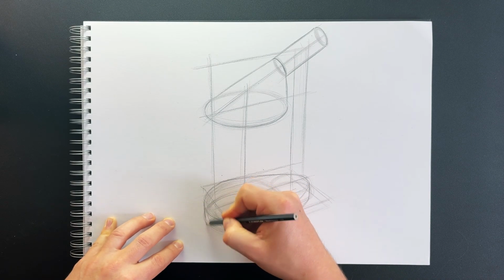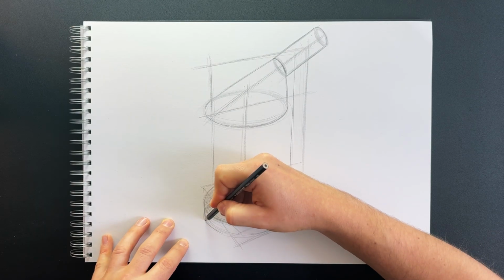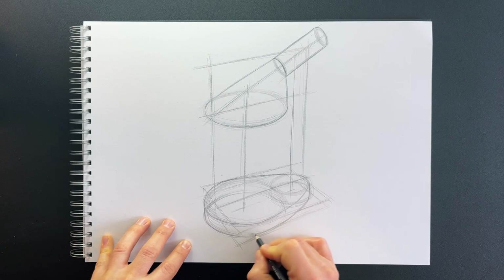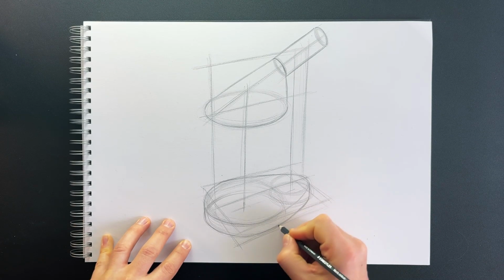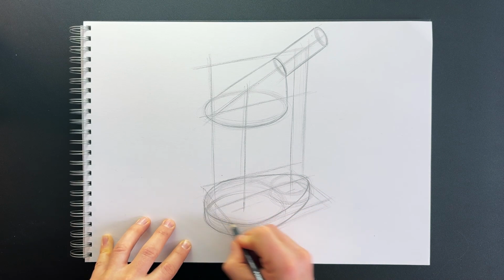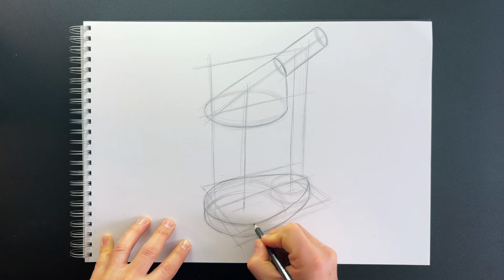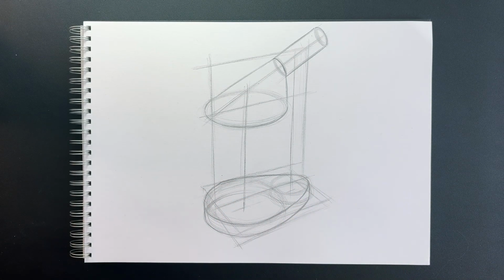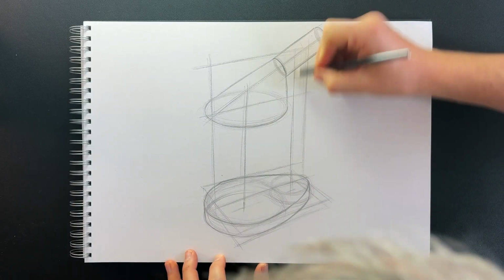I ignore those areas which are hidden by the geometry and just focus on the visible edges. Just adding a bit of line weight on those visible edges and those lines I want to put emphasis on. And there we are with the egg-shaped base. I move over to the stem.